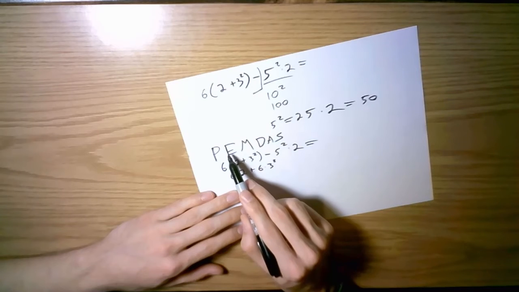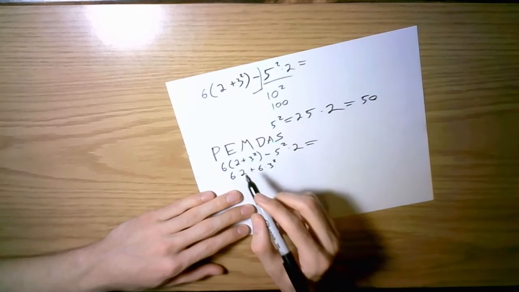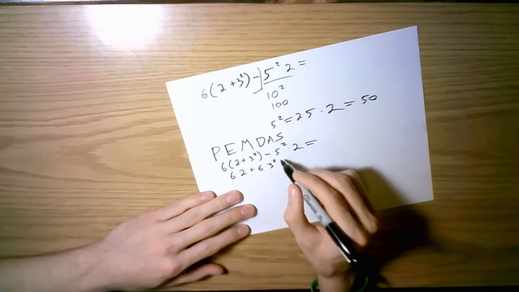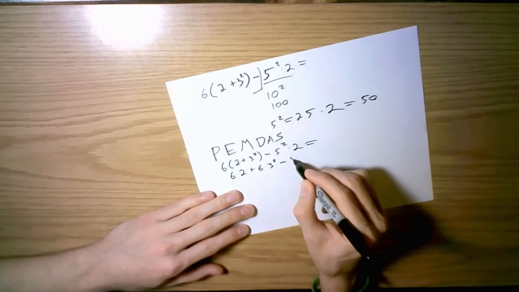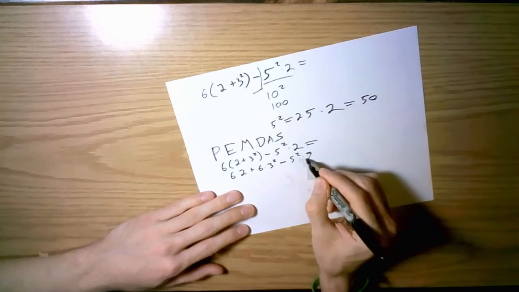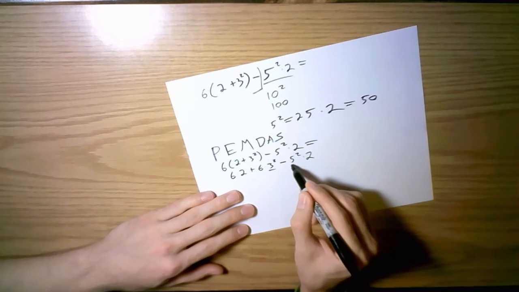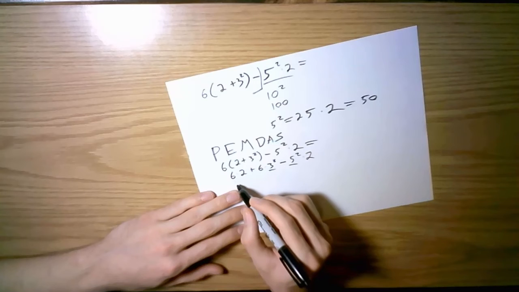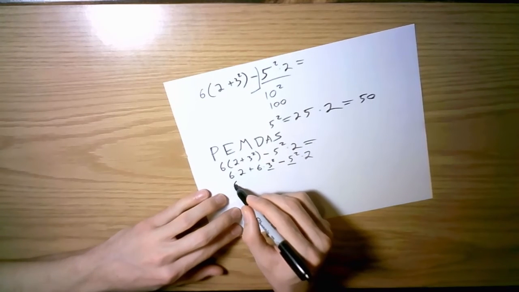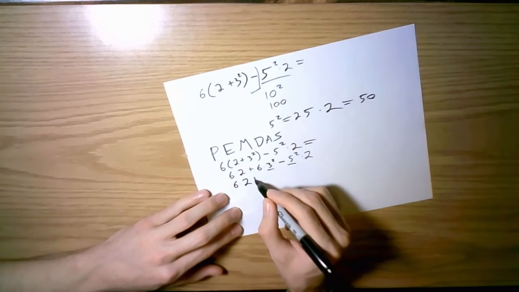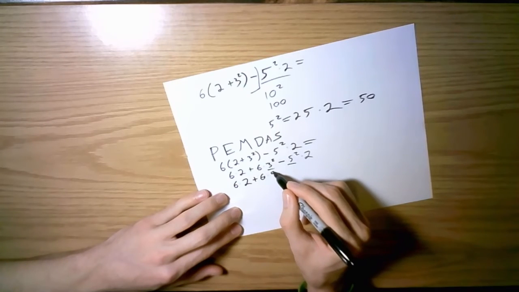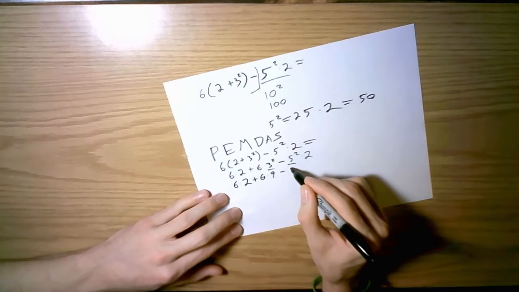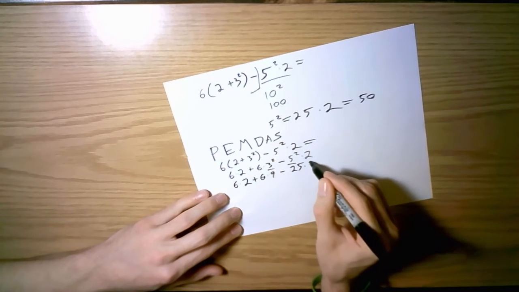So the exponent, I'll go ahead and write this out, minus 5 squared times 2. Exponents would be the 3 squared and 5 squared. So we'll get 6 times 2 plus 6 times 3 squared, which is 9, minus 5 squared, 25 times 2.